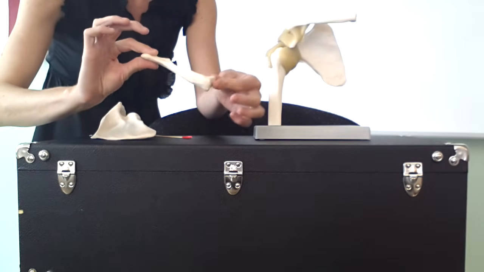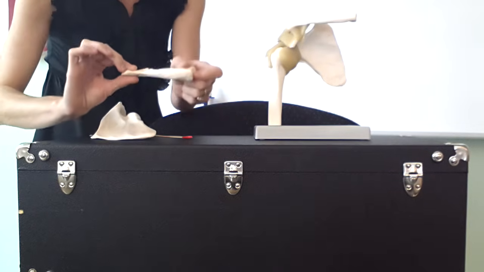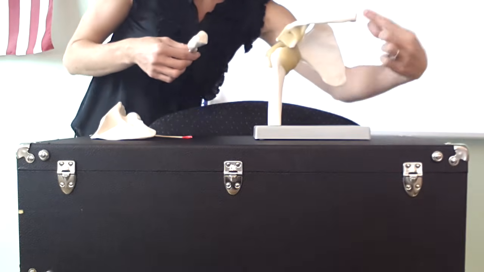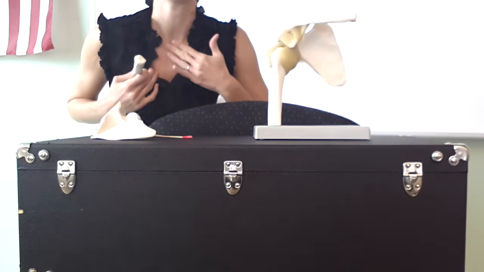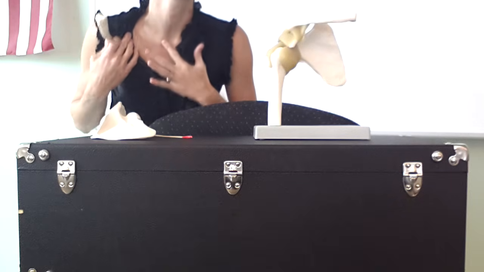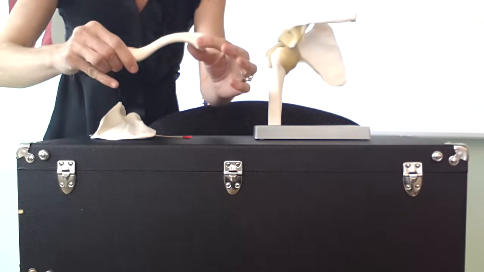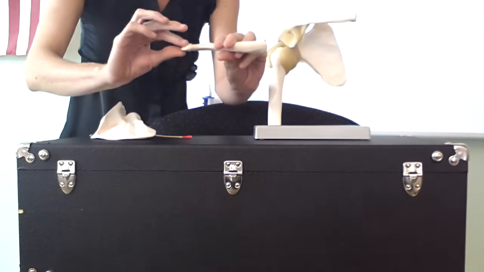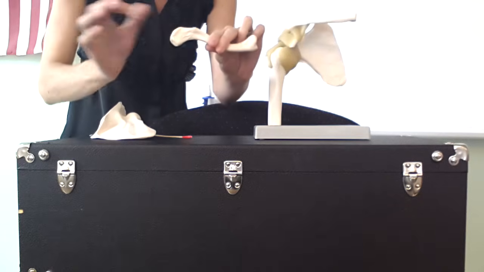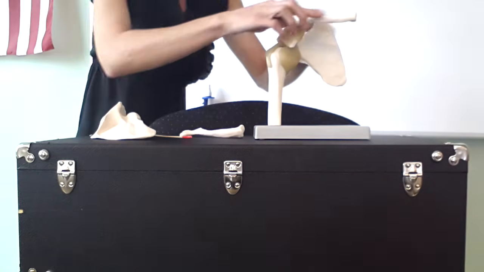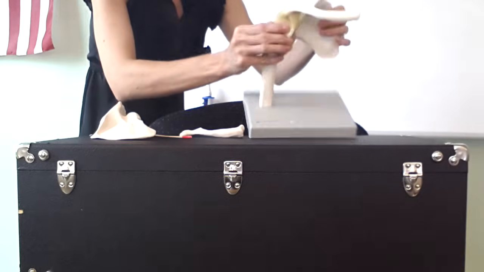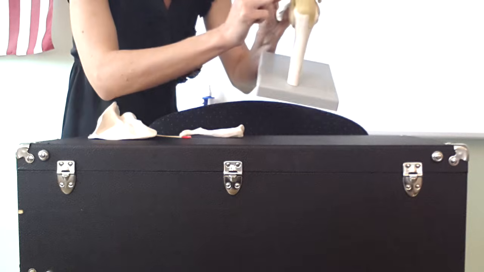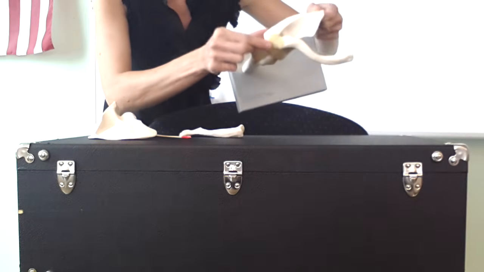The blunt end is called the sternal end. The sternal end will meet up with the sternum or the breastbone. Okay, so this would be the sternal end, the more rounded, swollen end. The flat end then is called the acromial end. Okay, and you see here that the acromial end comes over and meets up with the acromion, this process on the scapula or shoulder blade.